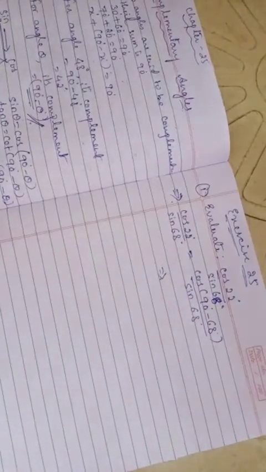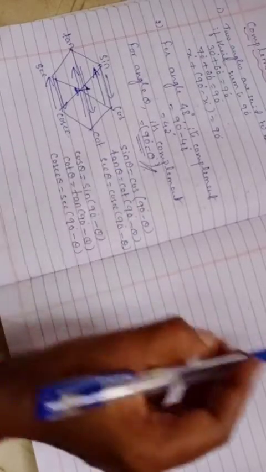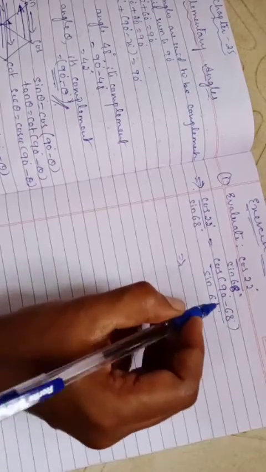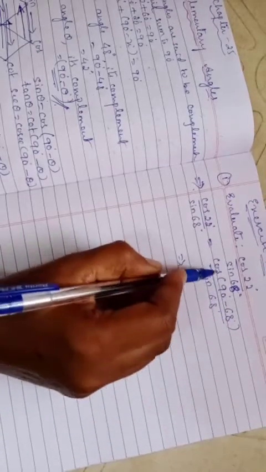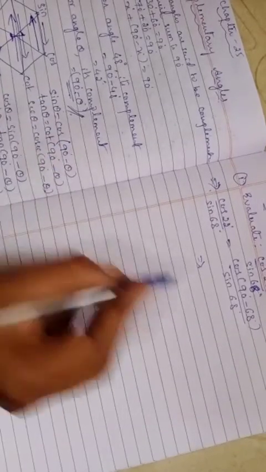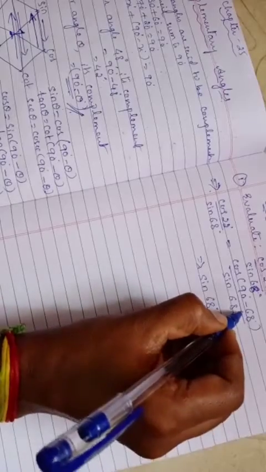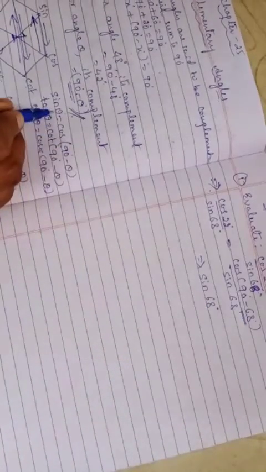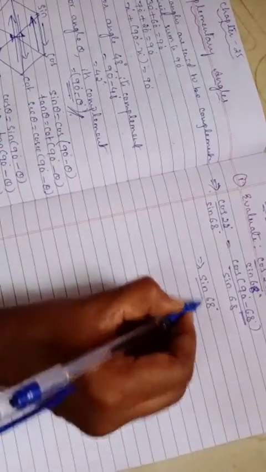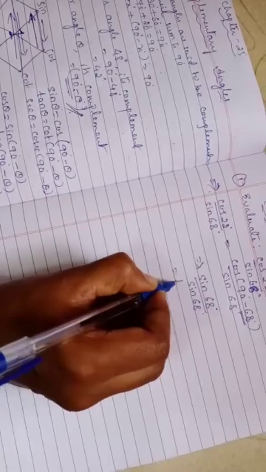So cos of 90 minus theta is sine theta. So cos of 90 minus 68 is 22, and I'll write this one as sine 68. Here 68 represents theta. So sine of 68 divided by sine of 68 is equal to 1.